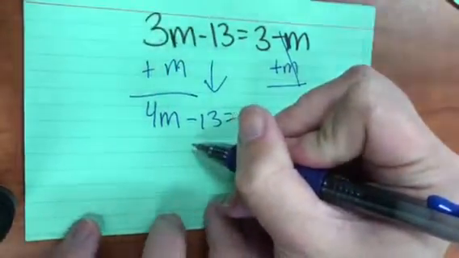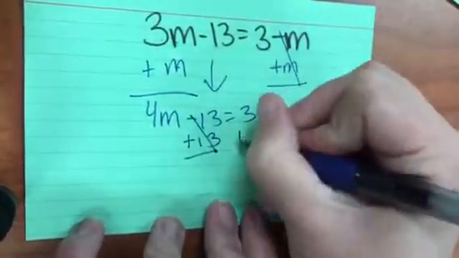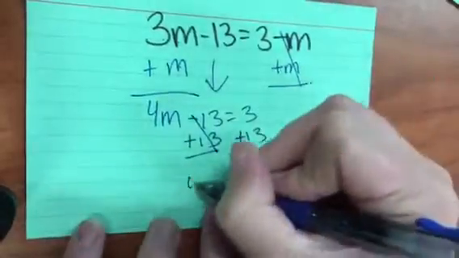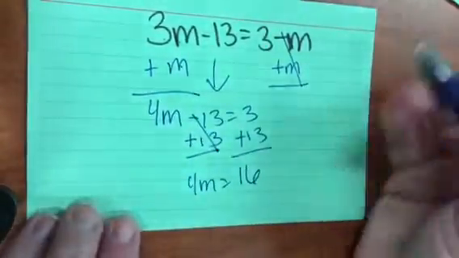But before we do anything, we do our reverse order of operations. Therefore, I'm going to add 13 on one side and then add 13 on the other, because whatever you do to one side, you have to do to the other. Equals 16. This is easy, that's super easy.